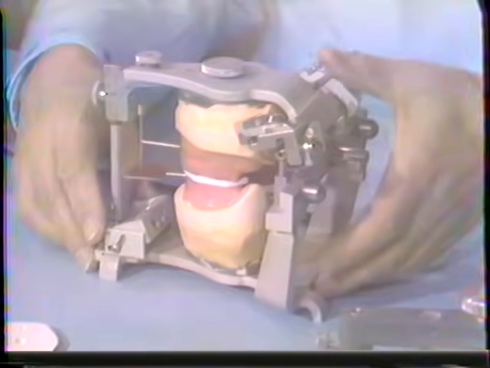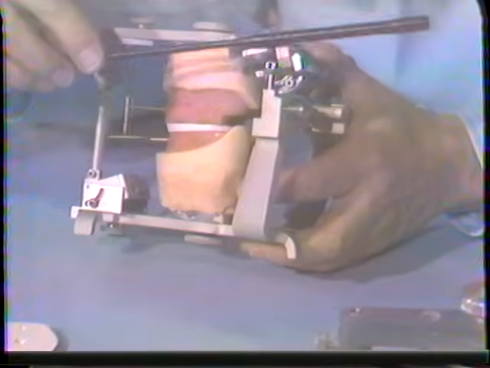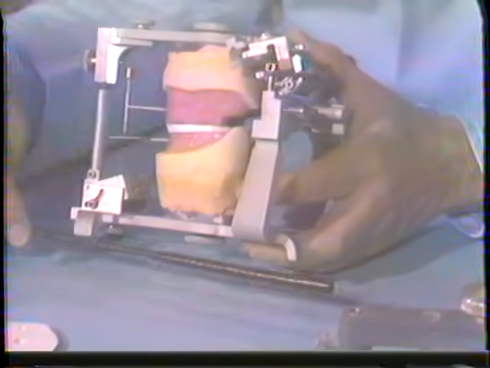Now, it's been found by a number of investigations and mathematical analyses that an arcon instrument simulates mandibular movement a bit more closely than the non-arcon type.